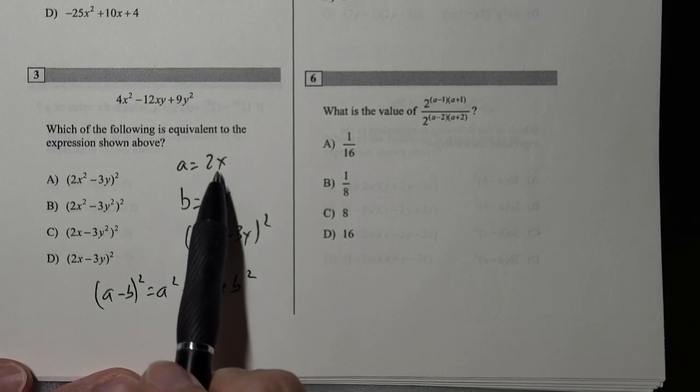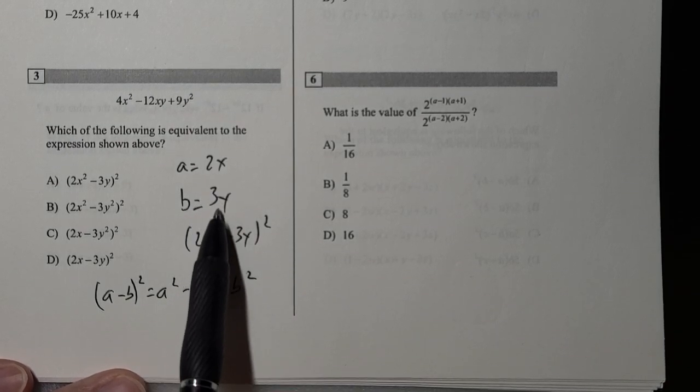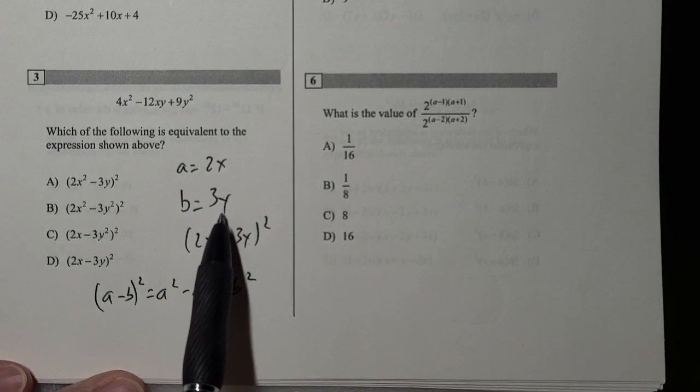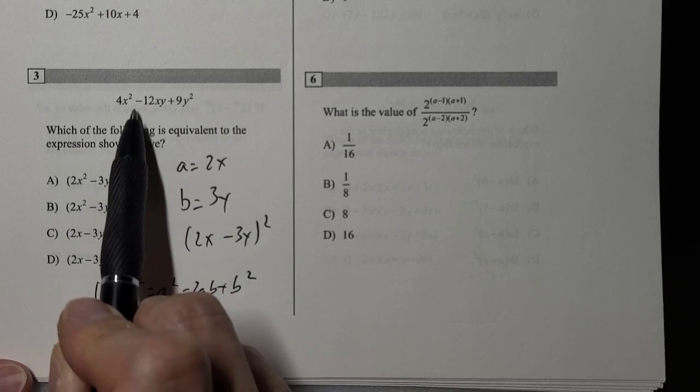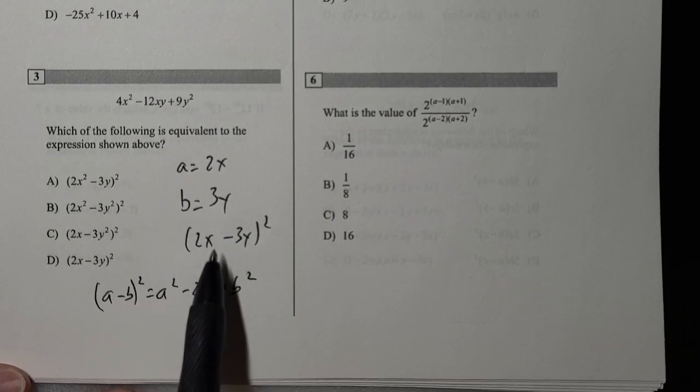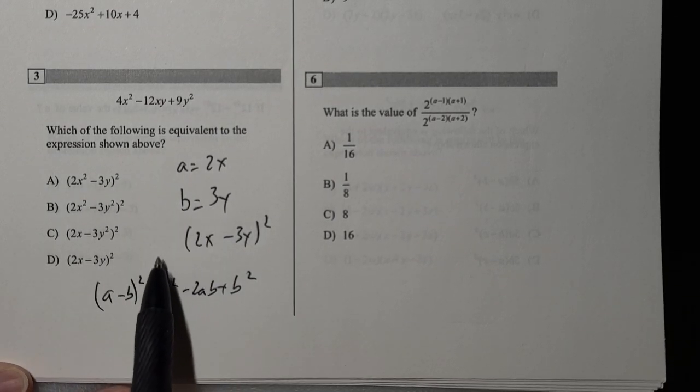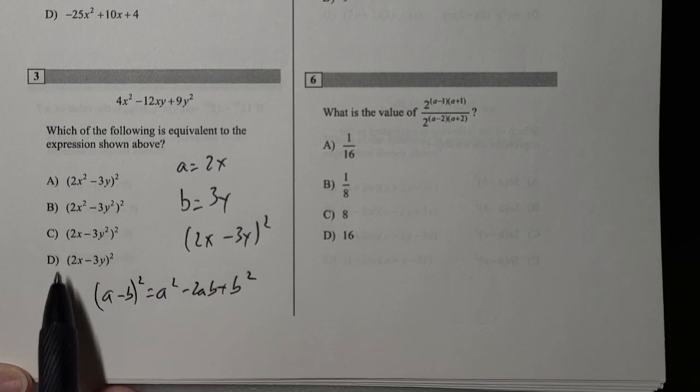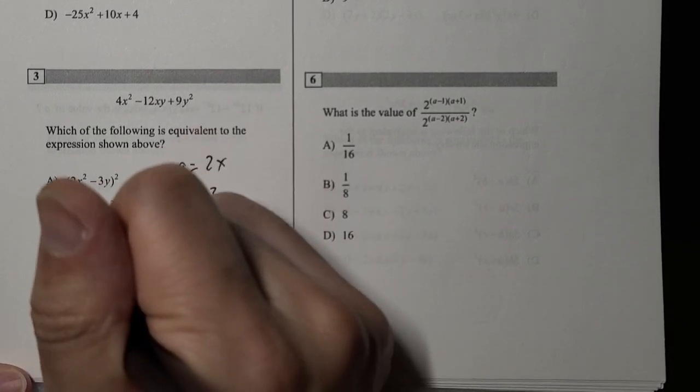Okay, and we can even double check. 2 times 2x, that's 4x, times 3y, that is 12xy. And then there's a minus because of this minus, so that looks right. So it should be 2x minus 3y squared, this one, right?